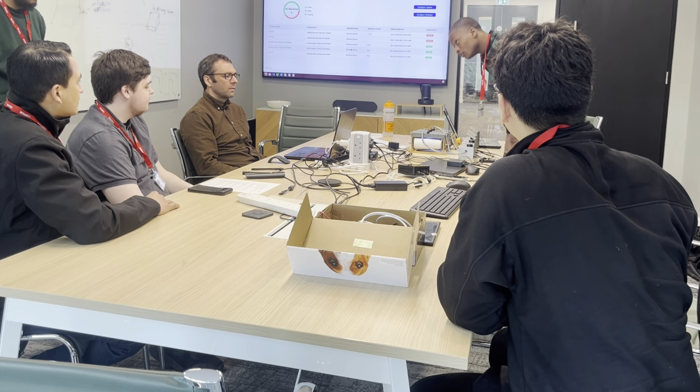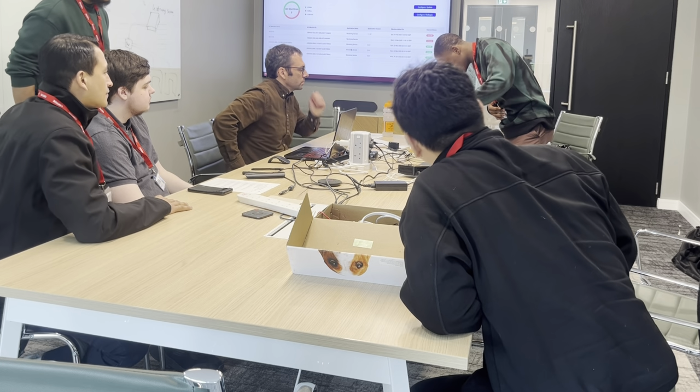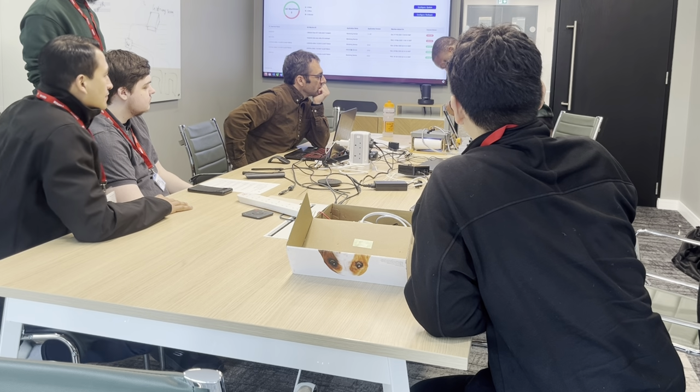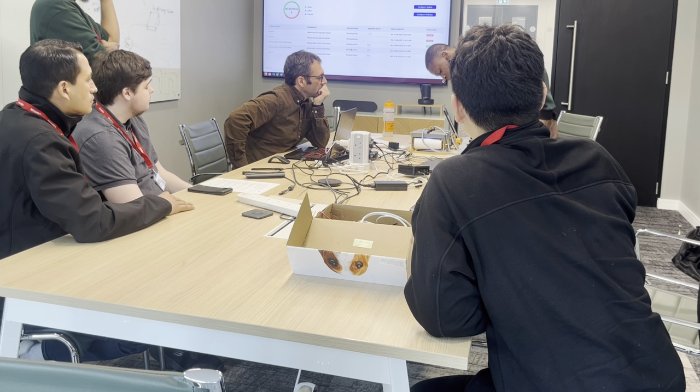And now the rollback is at white. So you should see this turn to orange, which represents that it's in the process of the update. The rollout process should be going on.